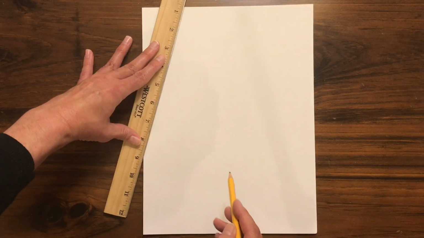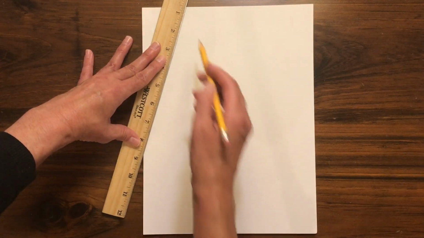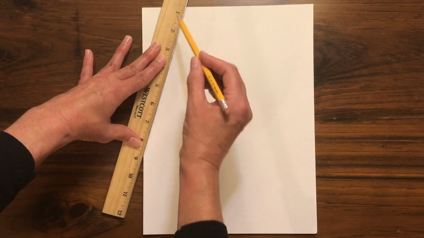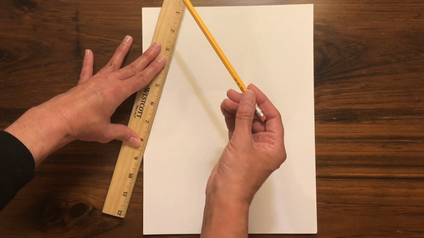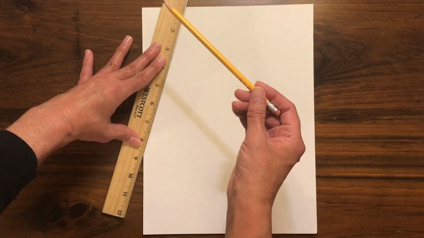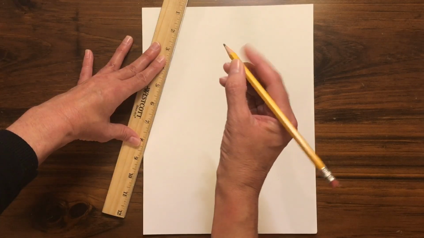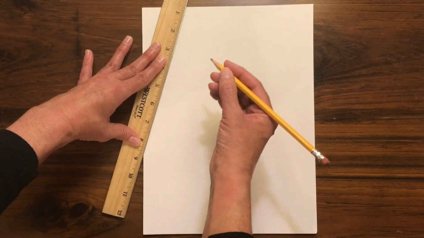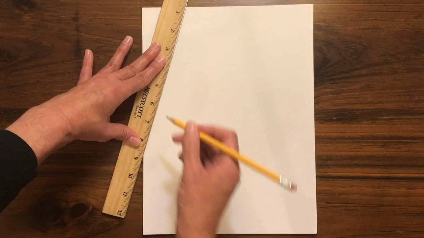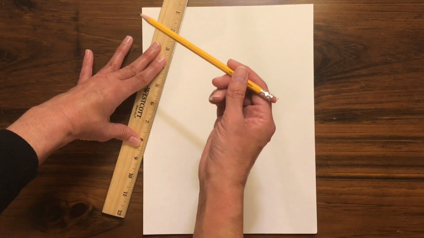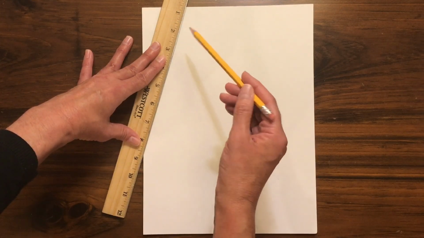So I'm going to start right about here to add my gable. Draw with a light touch. Another trick is to hold your pencil near the eraser instead of way down here, because the closer to the graphite in the pencil, the more likely it is you're going to press down hard. So if you hold your pencil way back up here near your eraser, you're going to draw with a lighter touch.